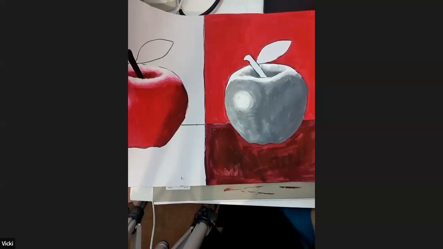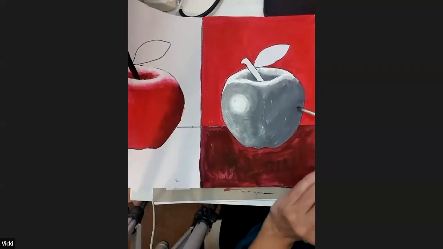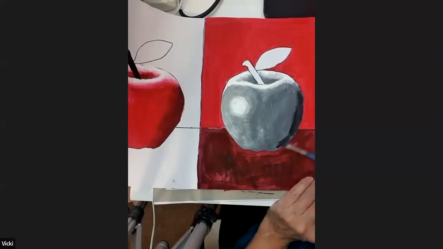Is everybody listening to me when I say that we need to put some shade on the other side of the apple? So we need a clean paintbrush and we need to just add a little bit of black to our gray, right? We need to add a little bit of black to our gray and make it really dark on one side. Not that dark, just a darker gray. That's what we need to do. We just need to make a darker gray. And make sure you don't go past the middle point.